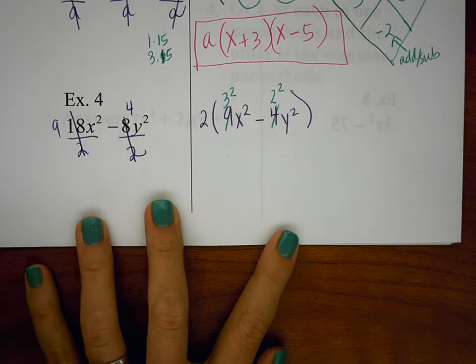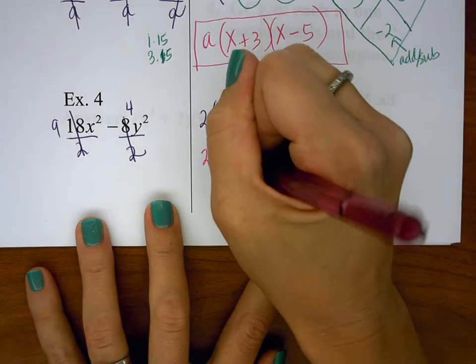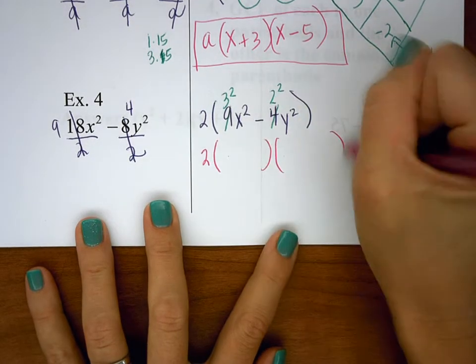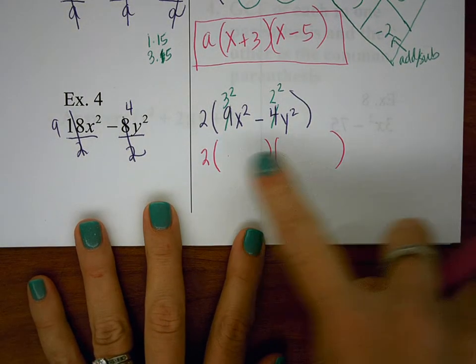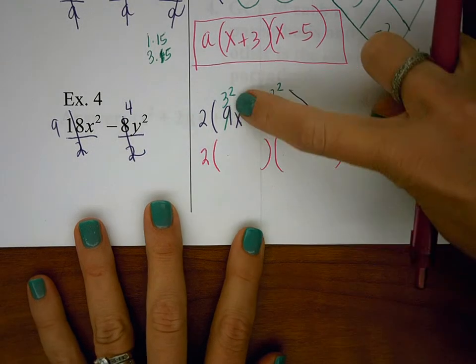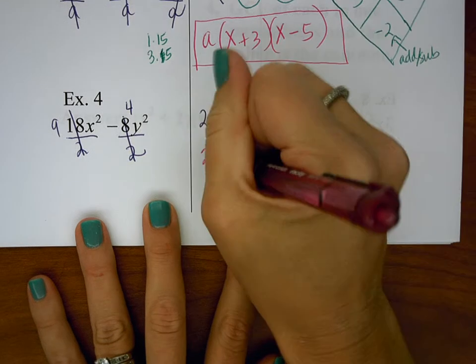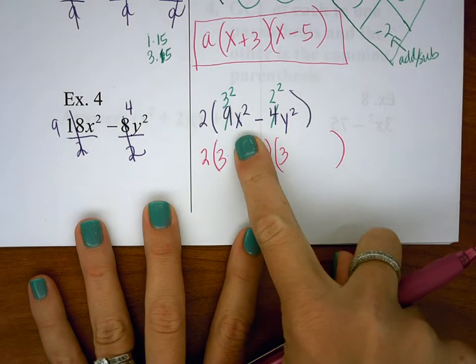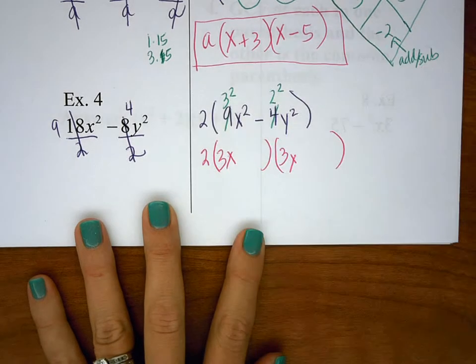Yes. So now we're going to do just like we did in example 2, except we still have that 2 in front. I'm going to make my 2 parentheses, and we're going to pull apart our squares. So what's going to go in the front of each of these parentheses? 3 x's. What is first? X. No. 3. I'm writing a 3 first. What is right next to the 3? An x. So you're pulling apart each of those squares.